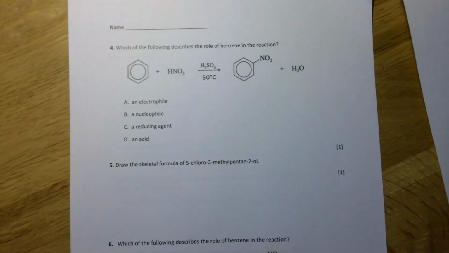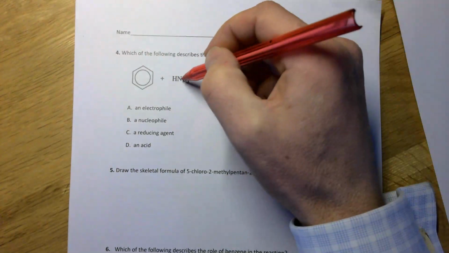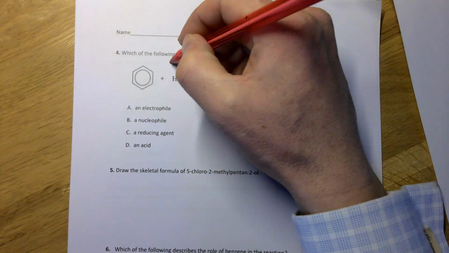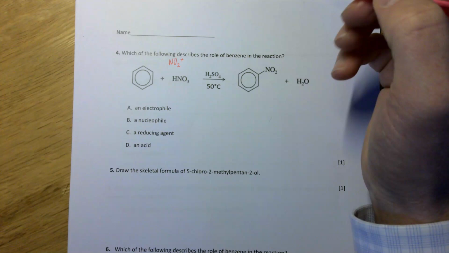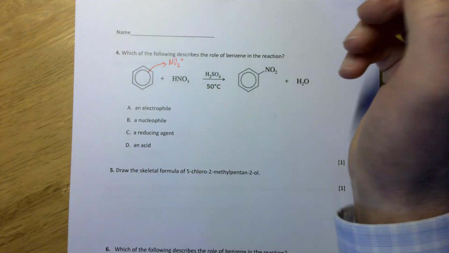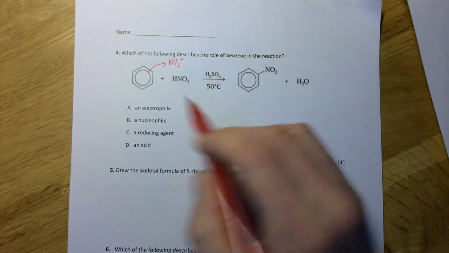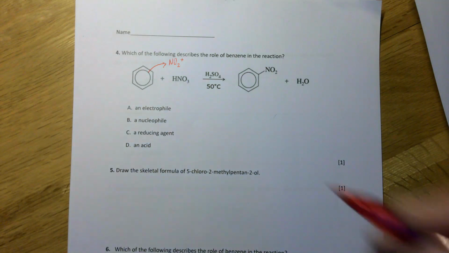Question 2. You all know this reaction. Actually, most of you made a pretty good effort at this mechanism. So nitric acid and sulfuric acid, you might remember, make the electrophile NO2+. The question though is, how is benzene reacting? Benzene is attacking that positive nitrogen, and so the benzene is acting like a nucleophile there. It is donating a pair of electrons, pushing a pair of electrons towards the nitrogen.